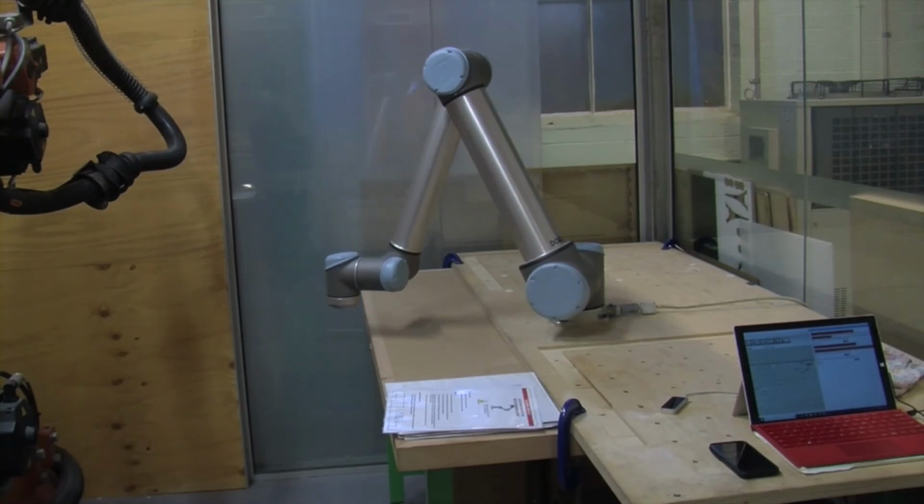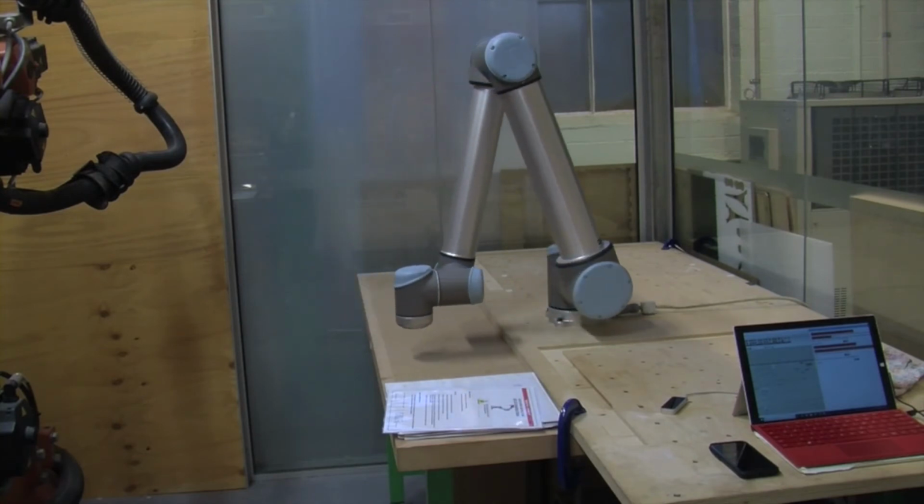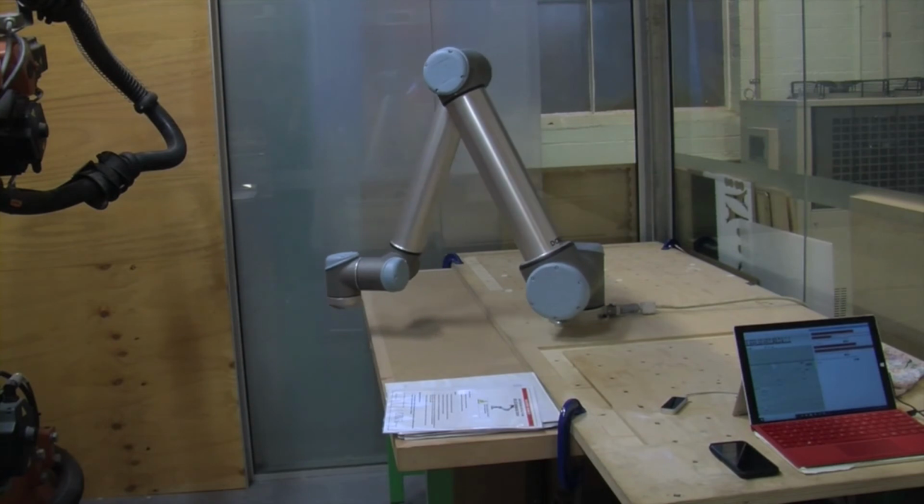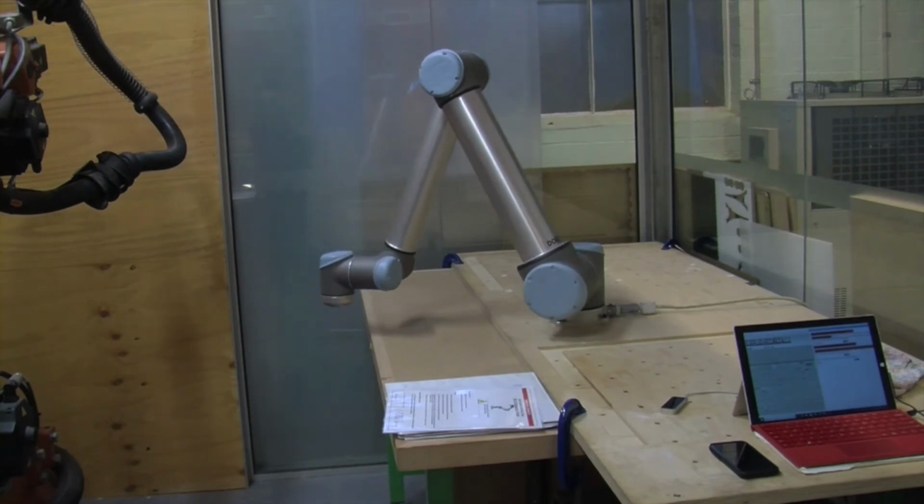And here you have it. This is our robot just moving through our cycle.